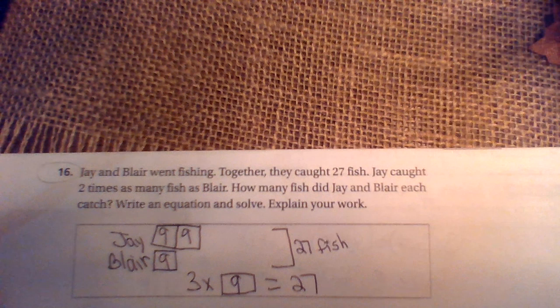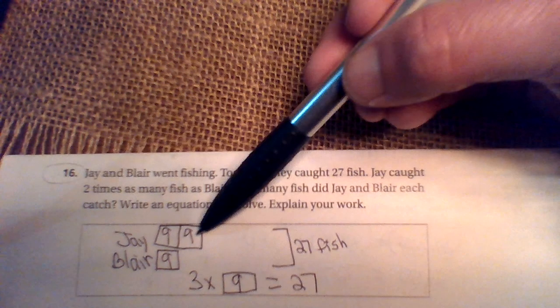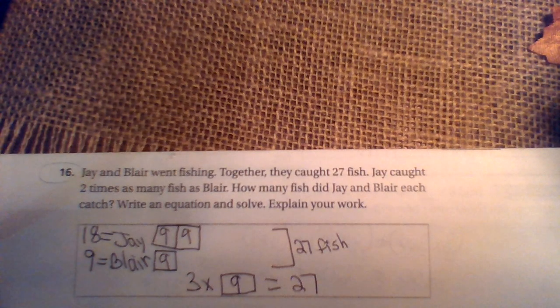So now we have to answer the question. We have to reread. How many fish did Jay and Blair each catch? So we wrote our equation to find what goes in the box. We know that Blair just has 1 box, so he has 9 fish that he caught. Jay had 2 boxes of 9, so 2 9s are 18. So Jay caught 18 fish, Blair caught 9 fish, and that makes a total of the 27 fish that they caught together. And we're going to go on.